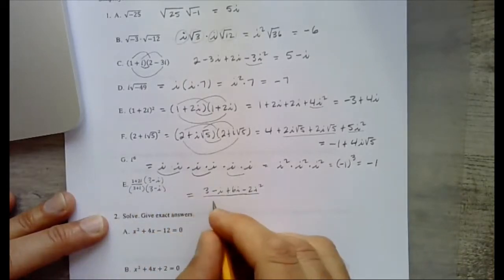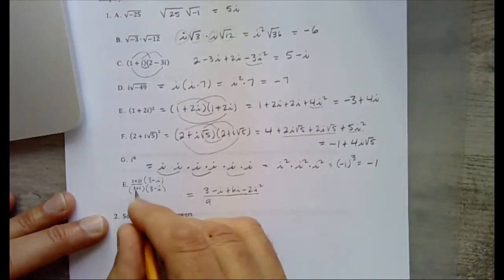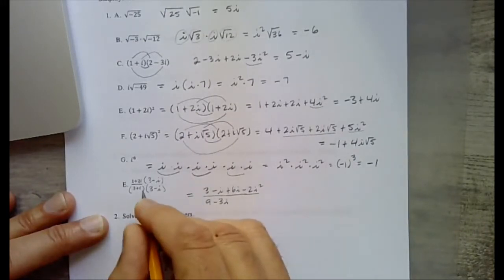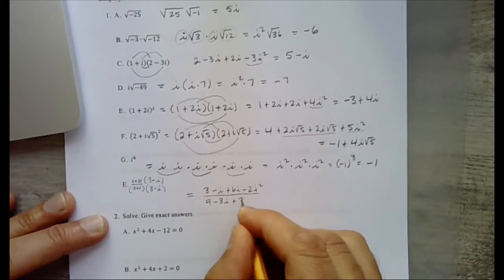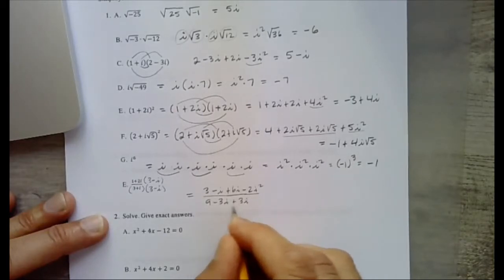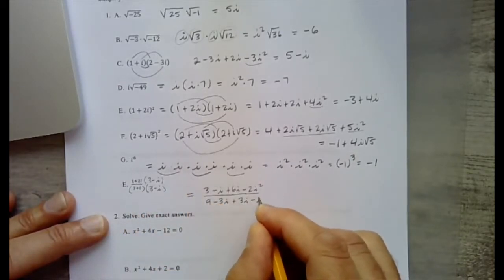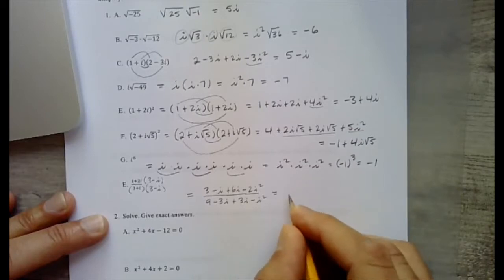And then in the bottom I get first times the first is 9. The outsides are going to give me minus 3I. The insides give me plus 3I, right? And this is why we multiply by the complex conjugate, because we'll get these to cancel out. And then I'm going to have I times negative I is negative I squared.